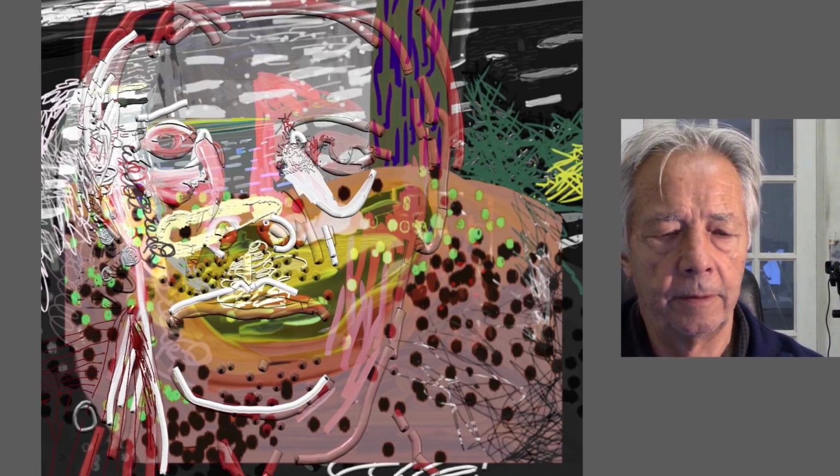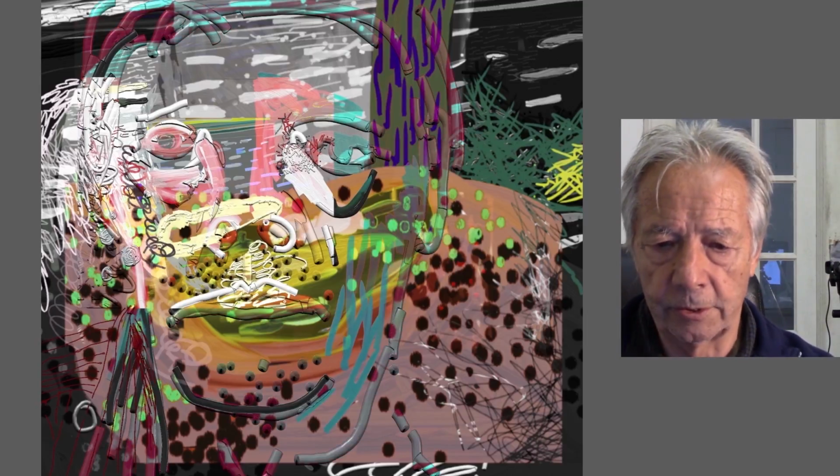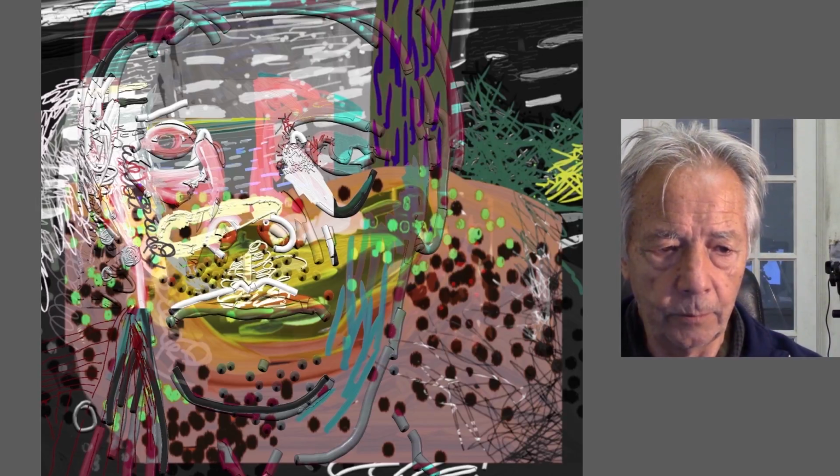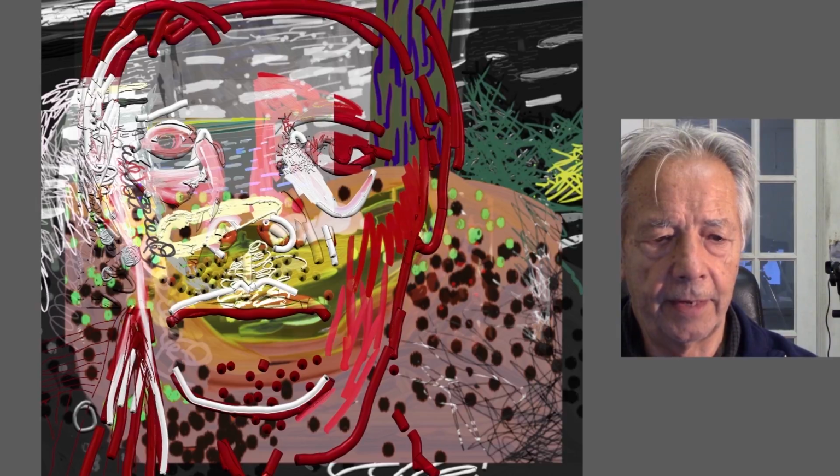This is another version, an earlier version really, of the Mamonet painting. This is the same thing, but with a slightly different effect. The same one here with a different effect.